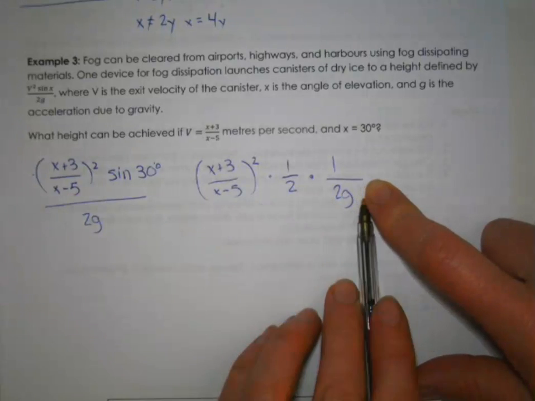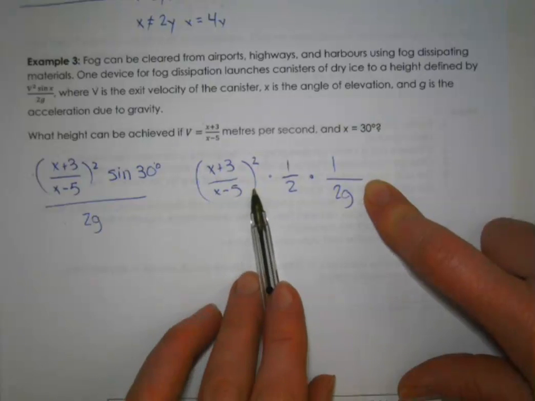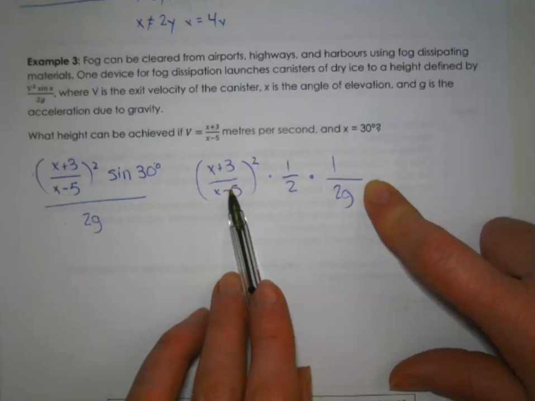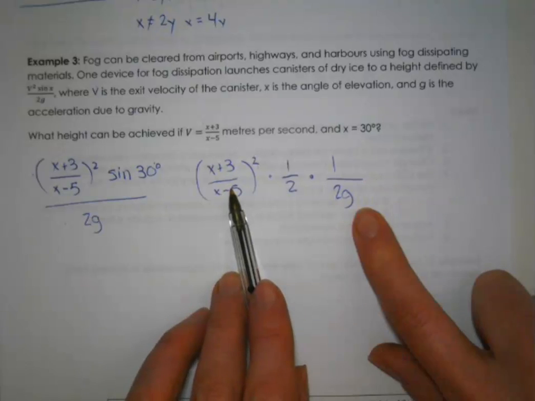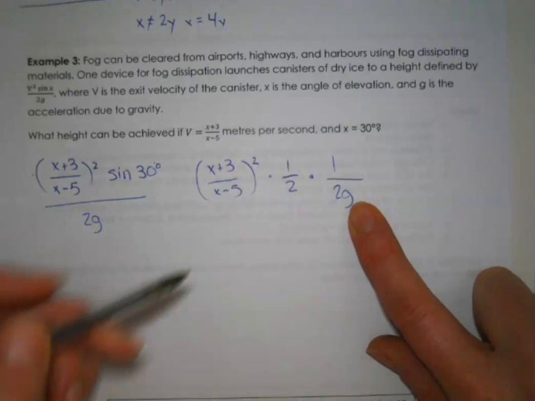So now that we have all of this set up, we want to see if we can simplify this at all. We're going to have x plus 3 on the top, and it's squared.